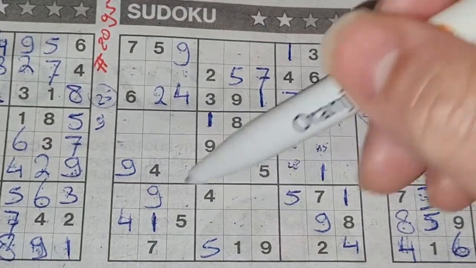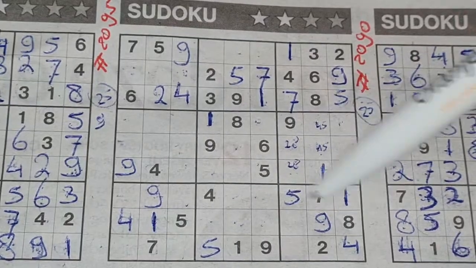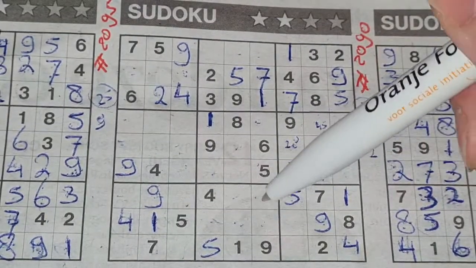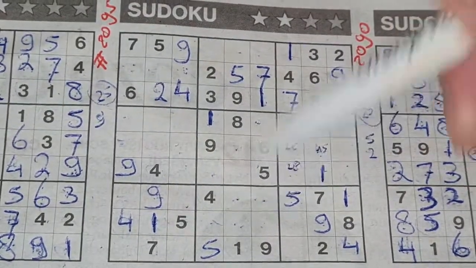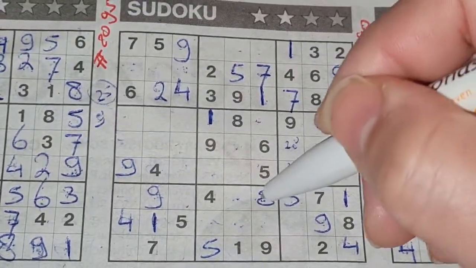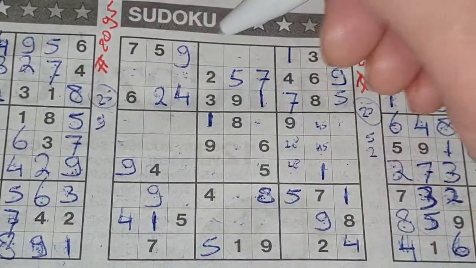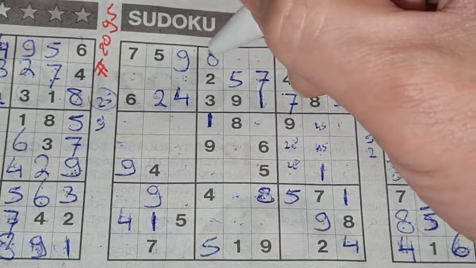5 missing numbers in this big square. One of the missing numbers is an 8. We see there an 8, no 8 in these 3 boxes. So the 8 could be here or could be there. We see there an 8, no 8 there. 8 in this column, 8 in the middle column, so the column next. The only place for the 8 should be there.